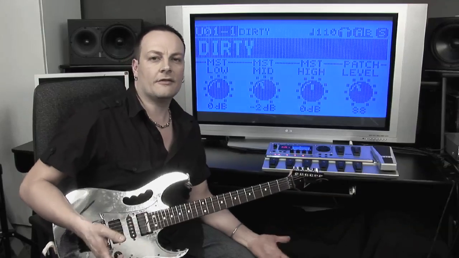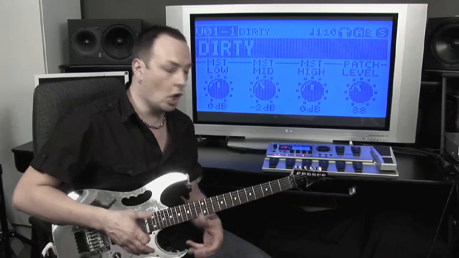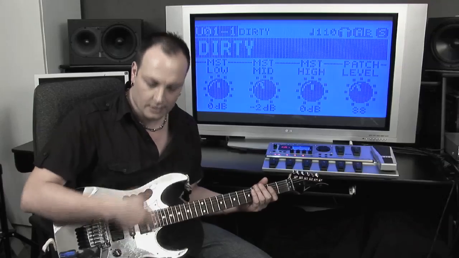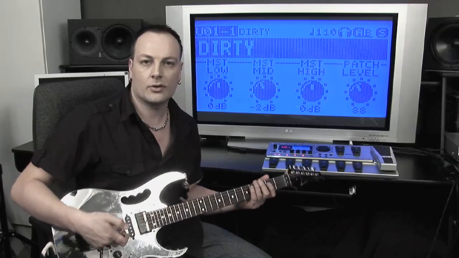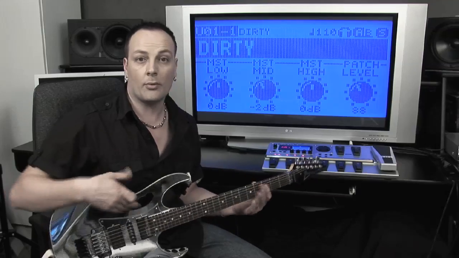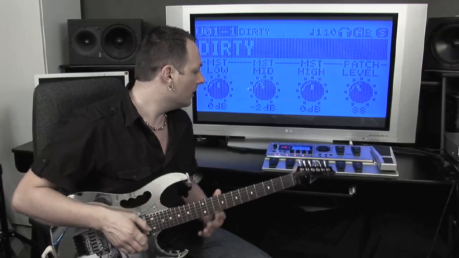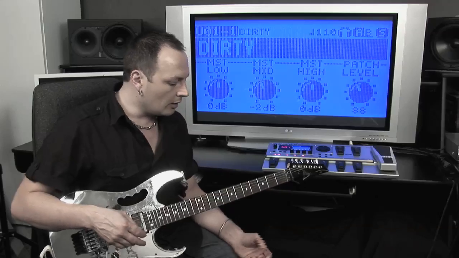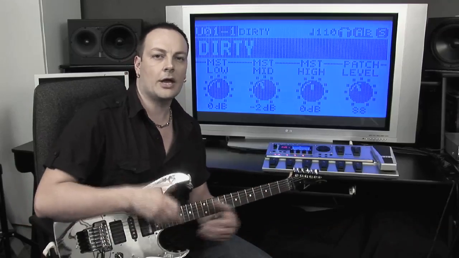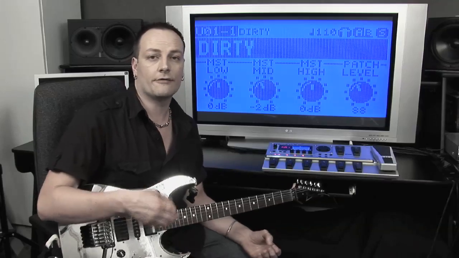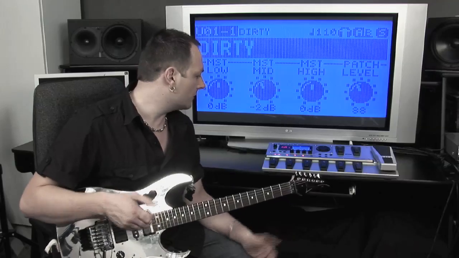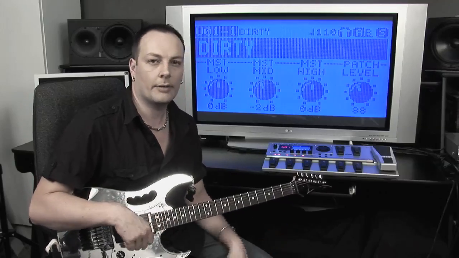Obviously, there are many different factors that affect the overall tone that you may be chasing, and it starts from the guitar, the type of pickups you're using, the type of wood that the guitar is made out of, right through to the gauge of the strings. So patches made on one guitar may sound totally different on a different guitar. You need to keep that in mind when you're creating your patches.